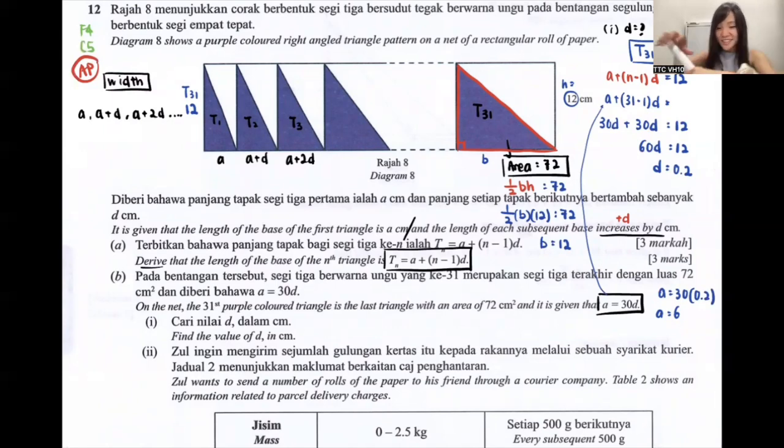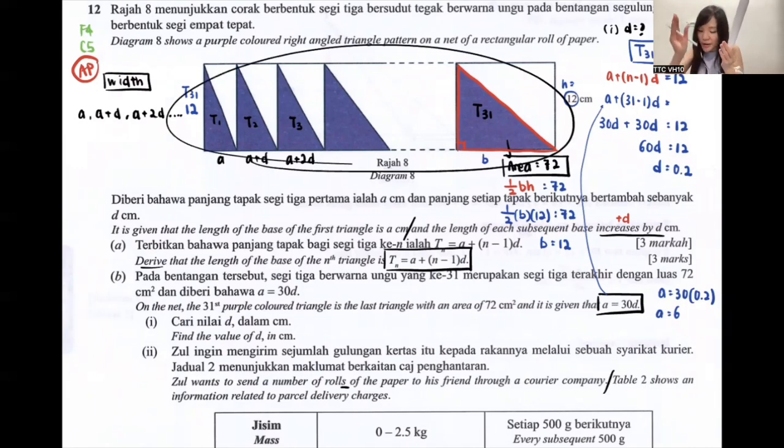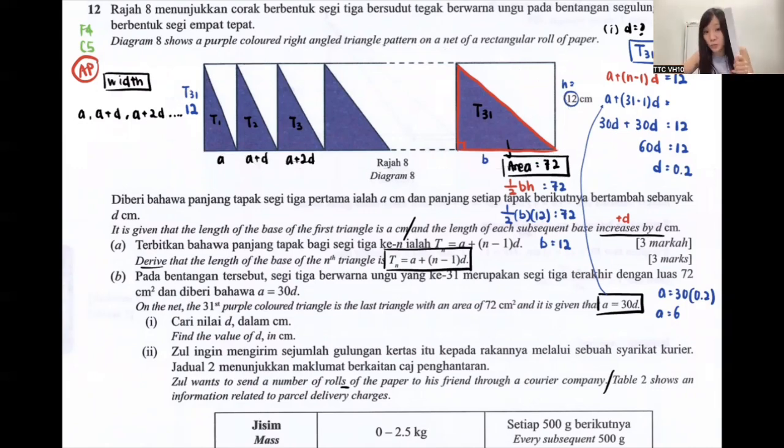Okay, done rolling. So this is one row, okay? Zoe wants to send a number of rows of paper to his friend through a courier company, like DHL. He wants to send a few, but you don't know how many. So this is one row, and this one row has 31 right angle triangle patterns inside, okay? But that is one row.